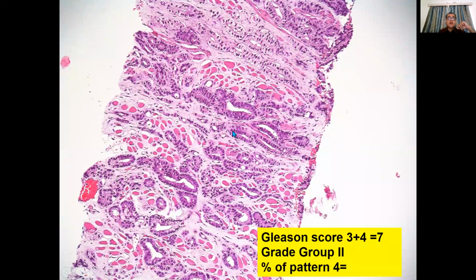Another point I want to raise here is that when you give a Gleason score of 3 plus 4 = 7, it is imperative that the pathologist mentions how much percentage of pattern 4 is there. Because as the percentage of pattern 4 increases, the chance that the patient harbors a significant amount of pattern 4 in the prostate is more, and then the chances of metastasis and lower biochemical recurrence-free survival are greater in these patients. So the percentage of pattern 4 is also important when reporting pathology.